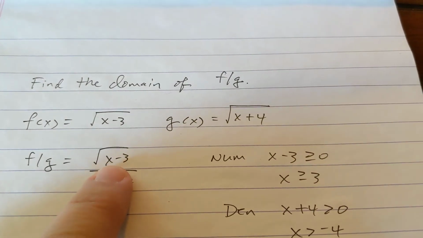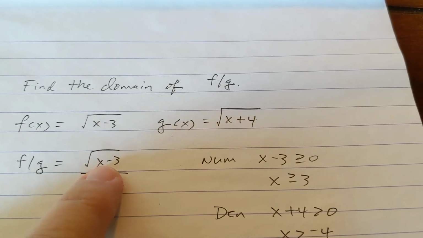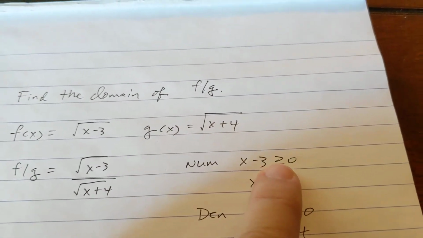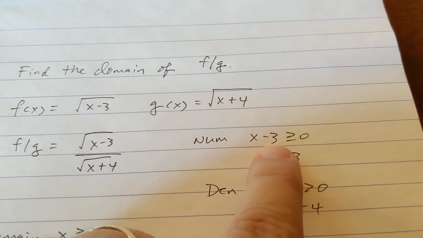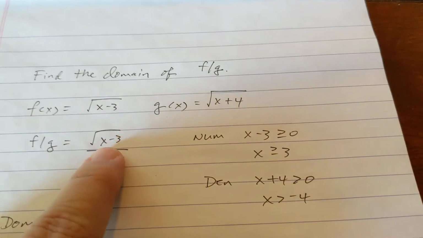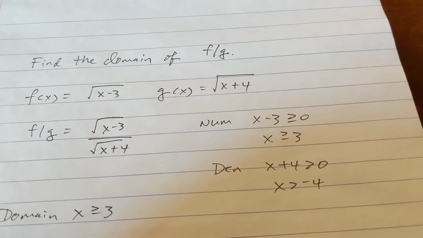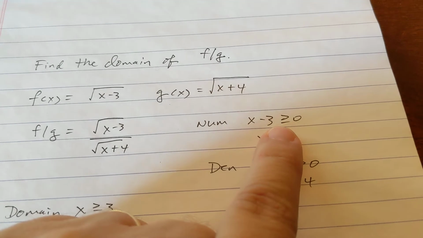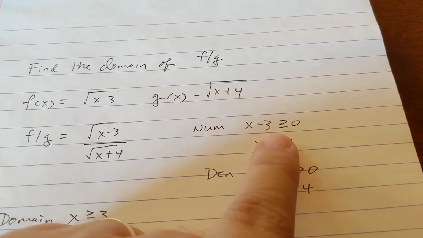Well, first of all, we have to be concerned about taking square roots of negative numbers with this numerator position. So I'm going to say the radicand of the numerator has to be greater than or equal to 0. So it can be 0 or any positive number, and this is the way you say that. In that case, x would have to be greater than or equal to 3 in order to do this calculation. So you can take the square root of 0, and you can take the square root of positive numbers. That's why I set this up the way I did.